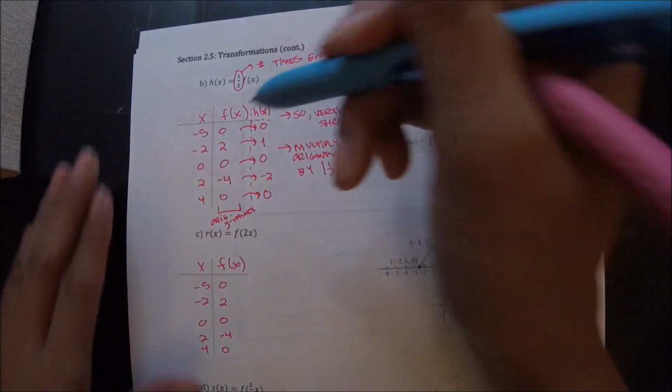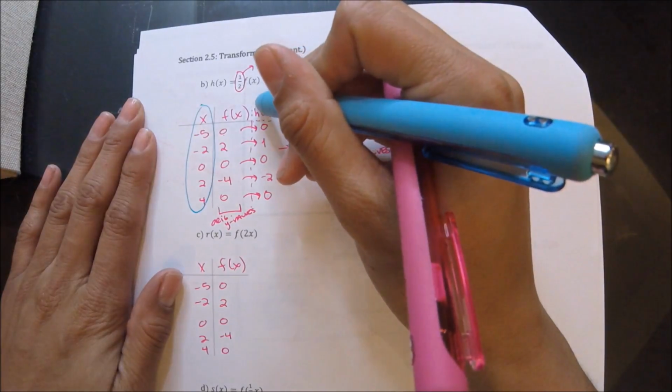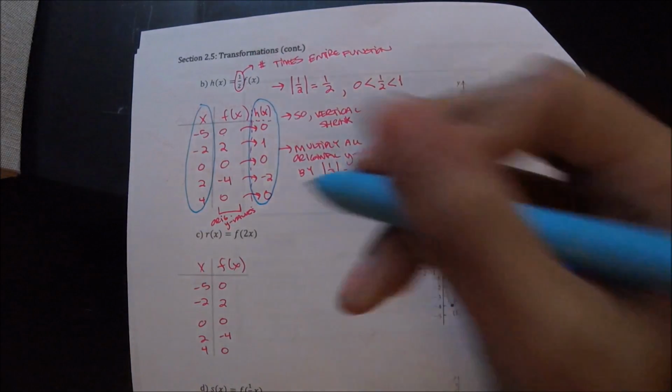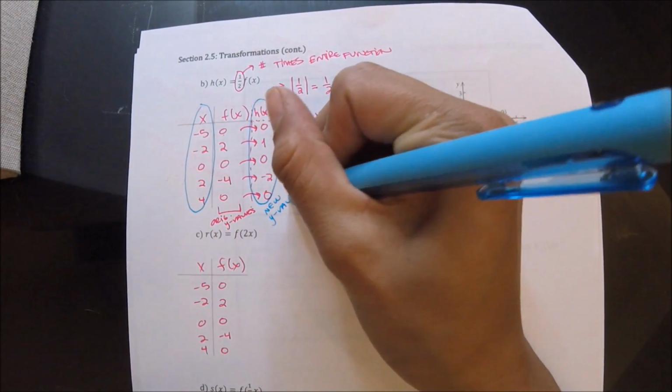And we are going to plot these x values corresponding with these new y values. So here are new y values.